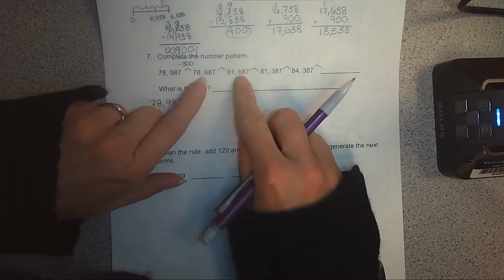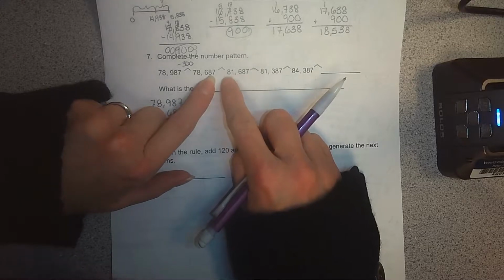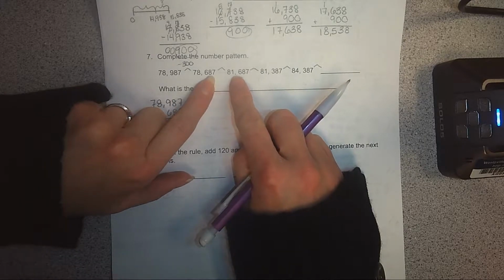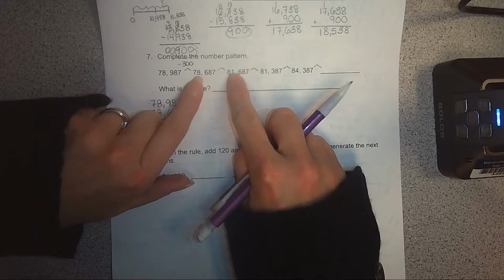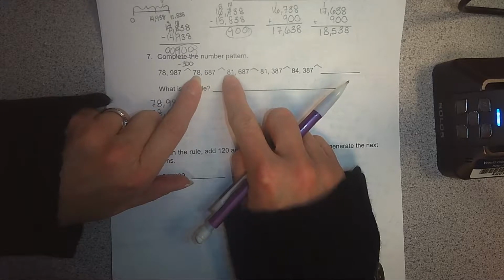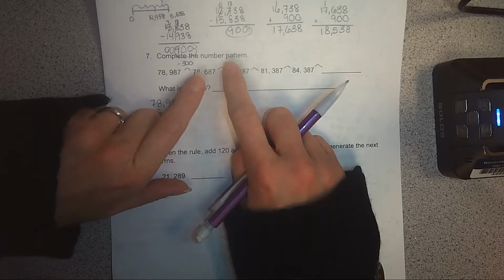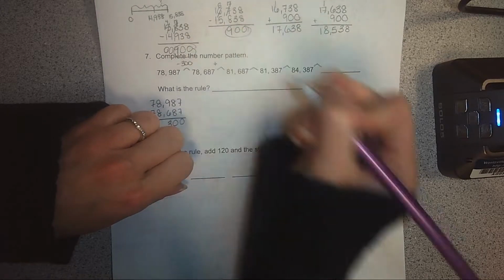Let's see if that works for the next, oh dear, 76,687, 81,687. Now the 687 stayed the same, but look at my thousands and 10,000s categories. It got way bigger. I wonder how much bigger.